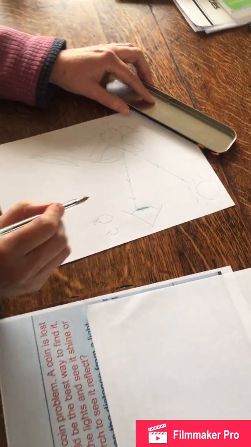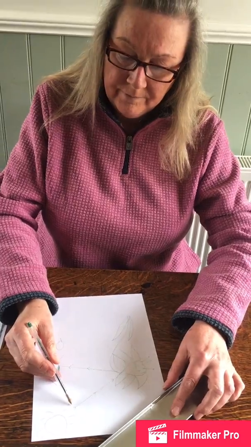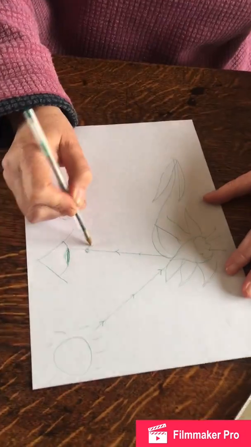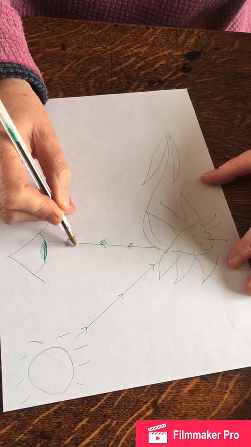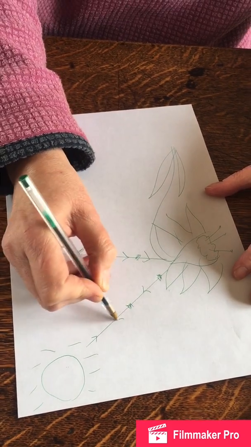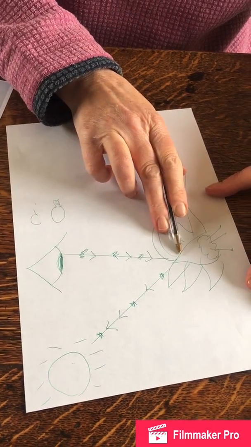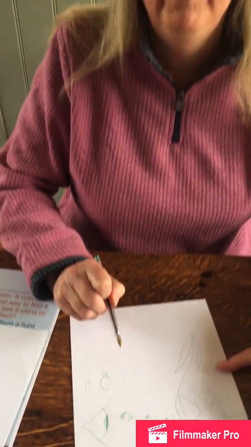So, when you draw a light diagram, it's very important that you don't accidentally draw the arrows going the wrong way. Because if you did that, if we look back here, if the arrow was travelling that way, we would be saying the light comes from the eye to the object to the sun, which of course it doesn't. So it's really important to remember to draw your light diagrams with the arrow in the right direction.